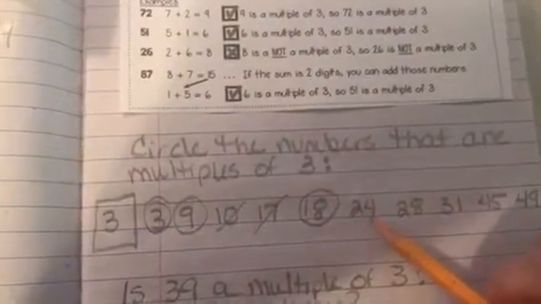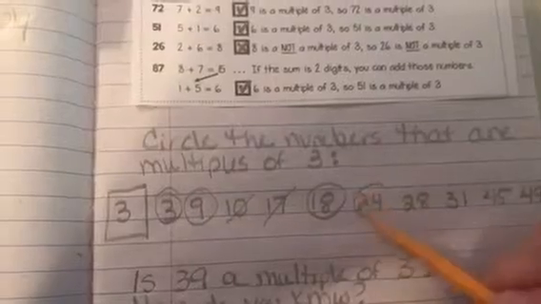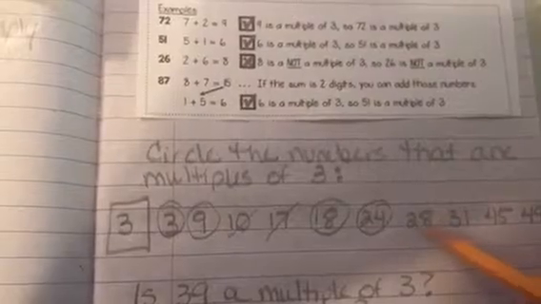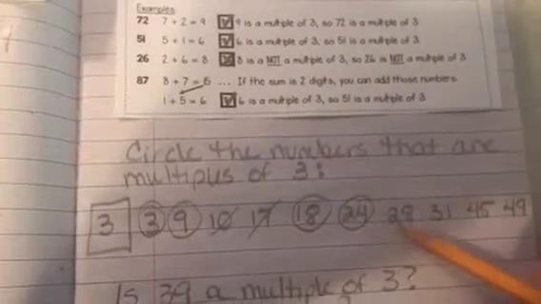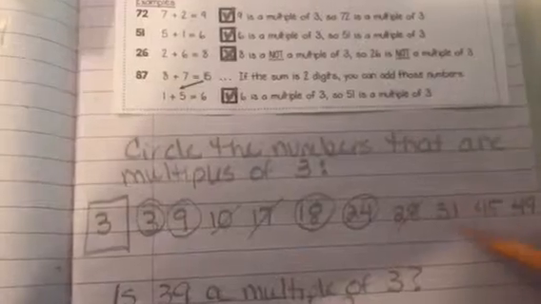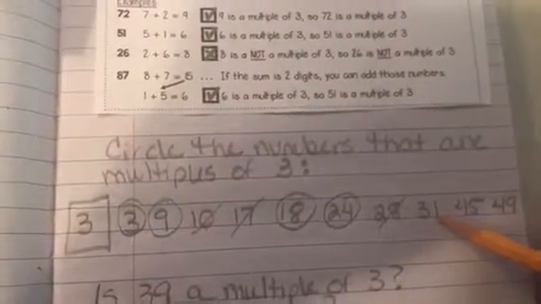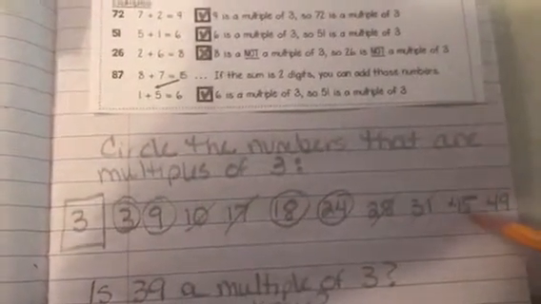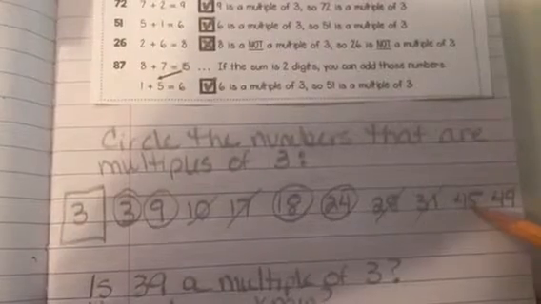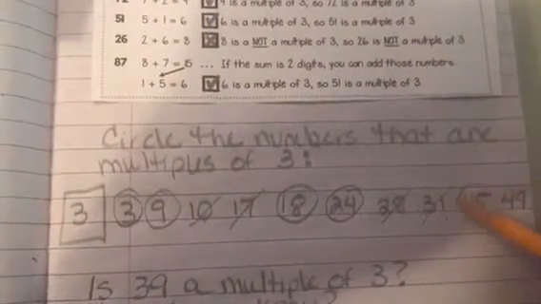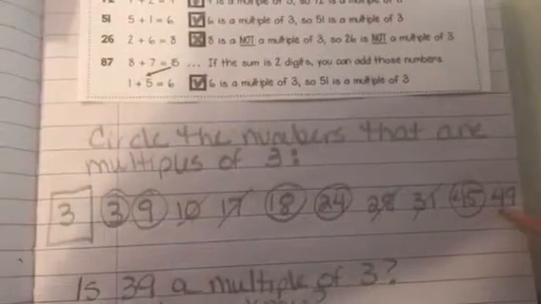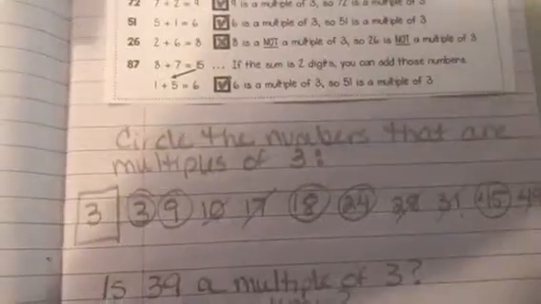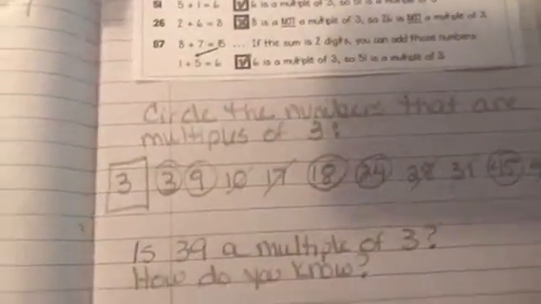24. 2 plus 4 is 6, and I know 3 fits into 6. I also know that 8 times 3 is 24. 28. So that would be 9, 10. 3 does not fit into 10, and there's nothing times 3 that gets me to 28. So no. 31. 3 plus 1 is 4, and 3 does not fit into 4, and there's nothing times 3 that gets me to 31. 45. Well, 4 plus 5 is 9, and 3 fits into 9, so that will be a multiple of 3. And then 4 plus 9 is 13, and there's nothing times 3 that gets me to 13. So that's a cool little trick for figuring out multiples of 3.